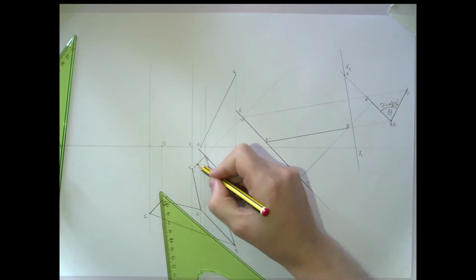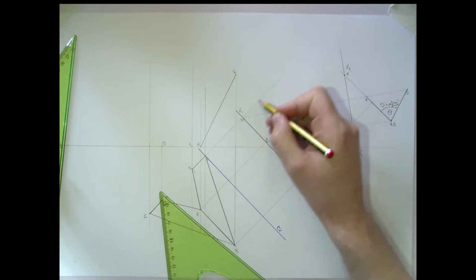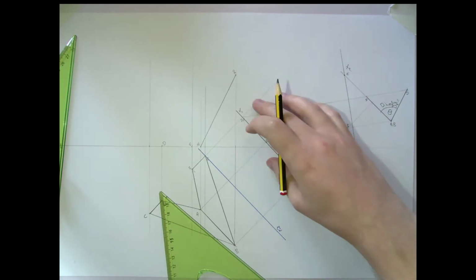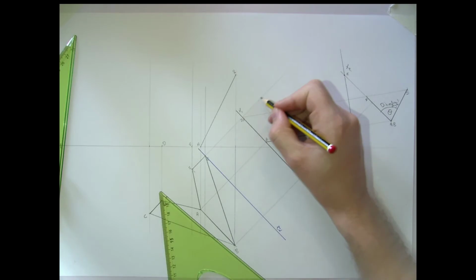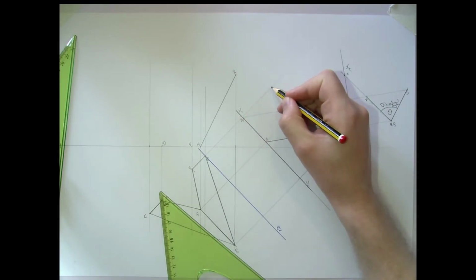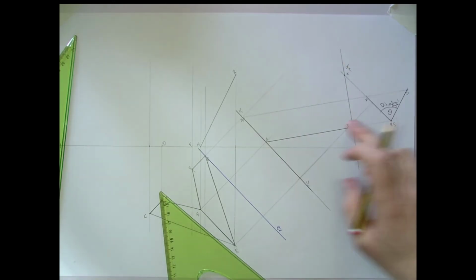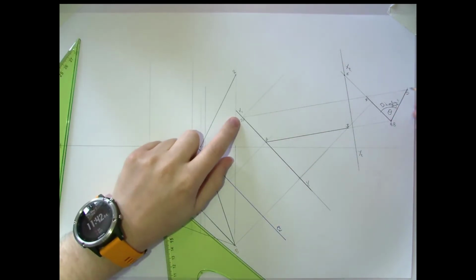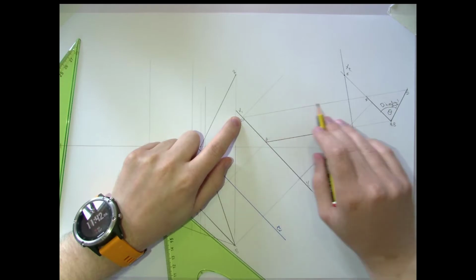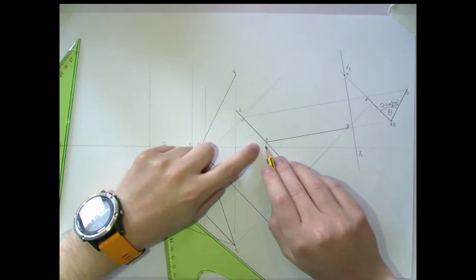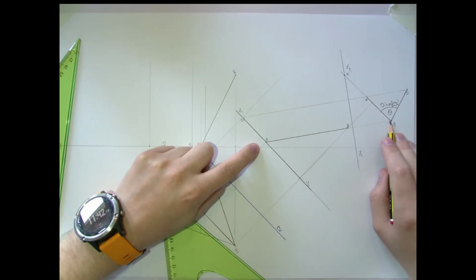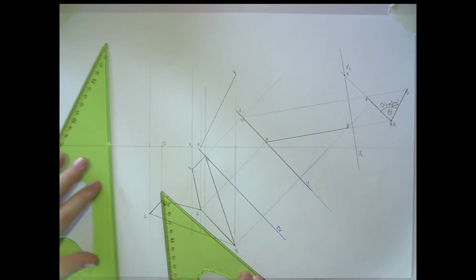I know point E is going to be out along this line here somewhere. So in my auxiliary elevation, it's out along here somewhere. Where, I'm not 100% sure yet. When I was finding D and F out here, I took my points and projected them out along this way. Same for A and B. So now I'm going to do it in reverse.